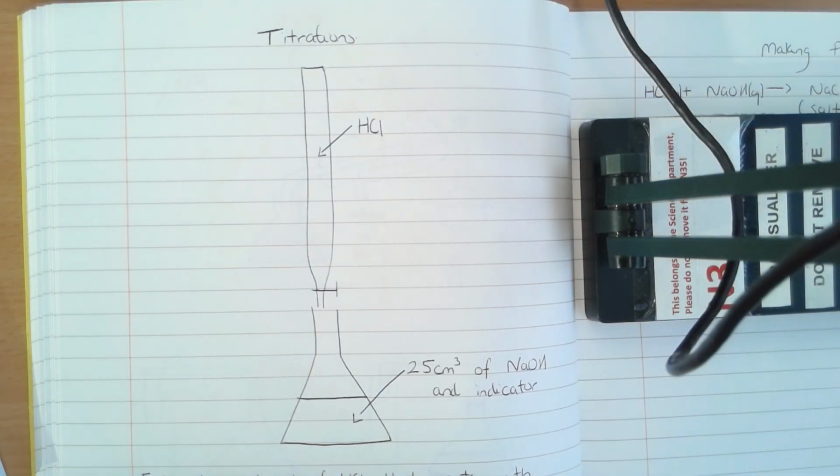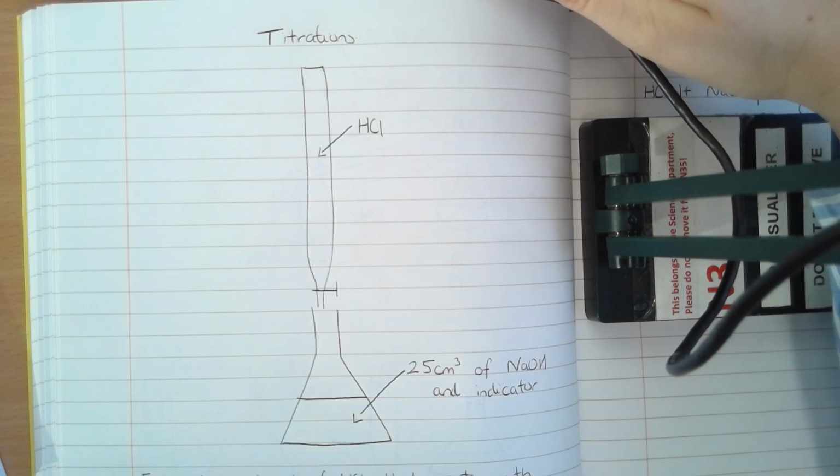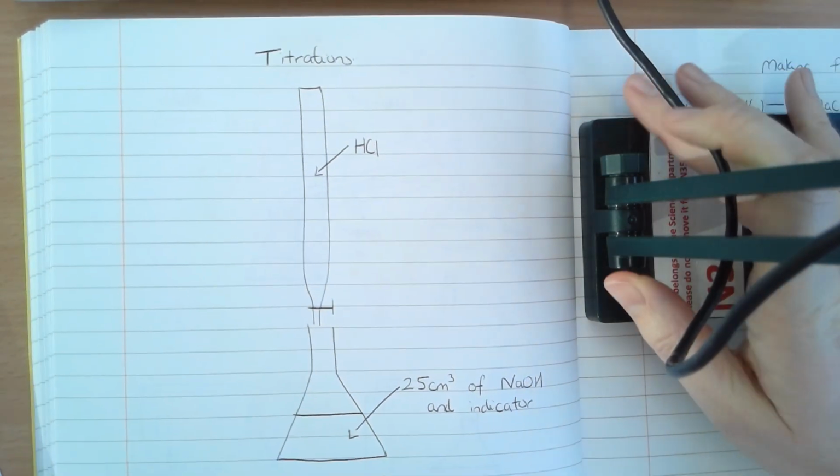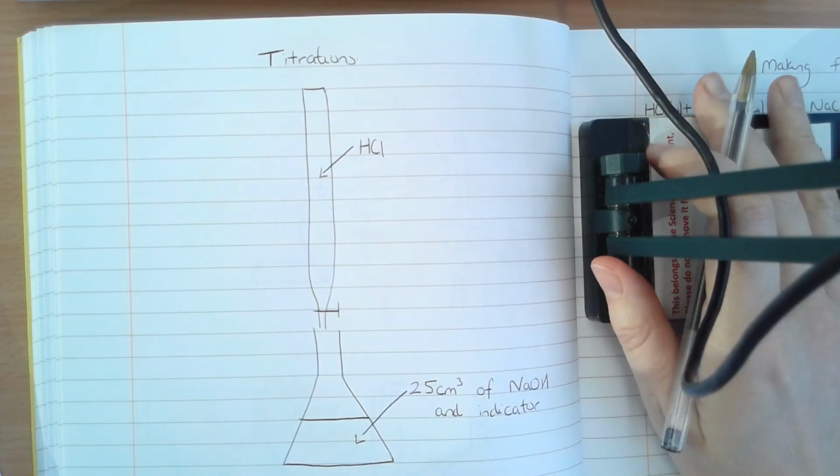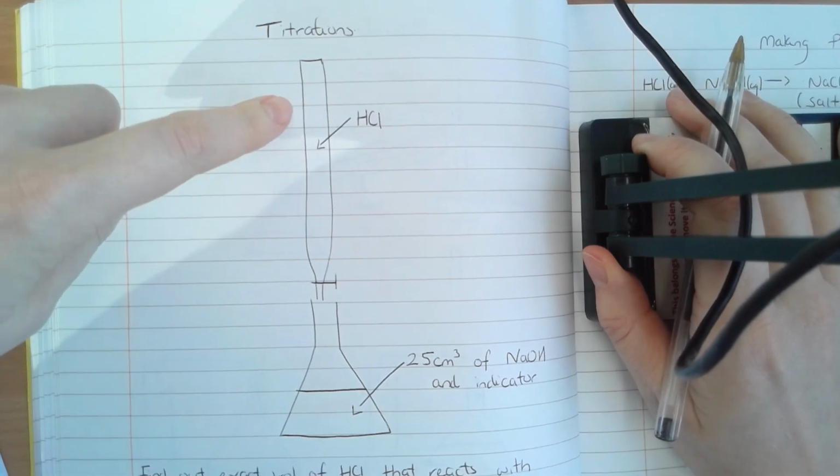Alright, in this video we are focusing on titrations, which are also one of your core practicals. I'll probably do some of the exam questions in this video as well, so apologies in advance if it's a little bit longer. I'll try not to ramble too much. So I've drawn out what a titration would look like.